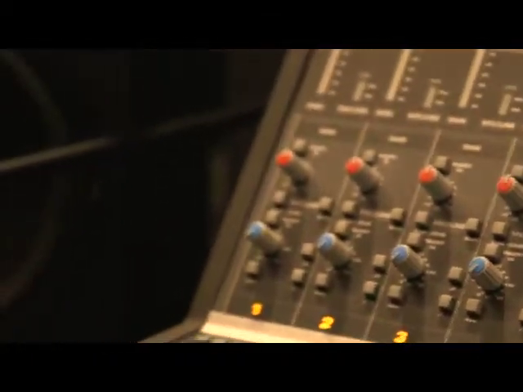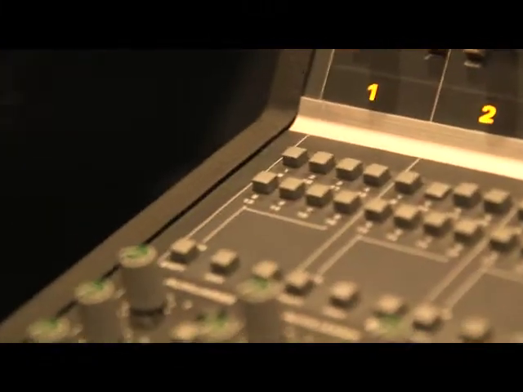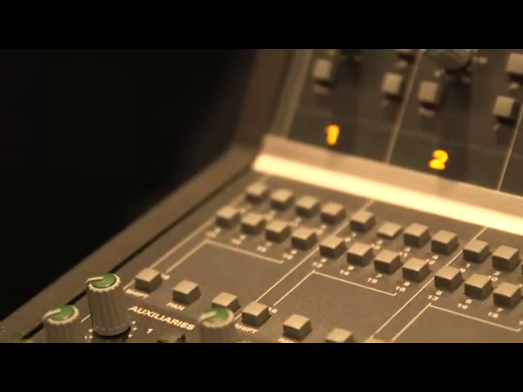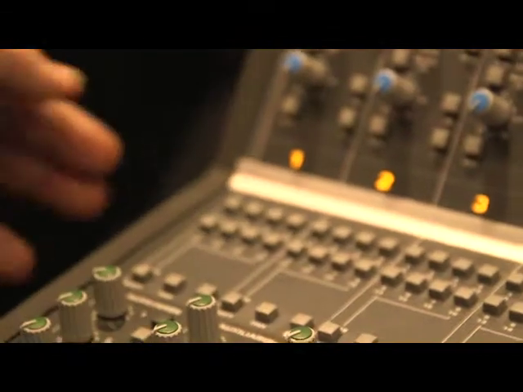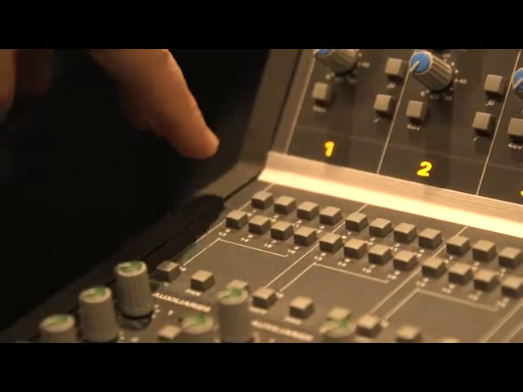Next step, we need to assign which input in Pro Tools we want our signal going to. So we go to the assignment section. In this particular room, we can run 16 inputs. But today we only need one. So if I want to assign channel 1 to input 1 in Pro Tools, I'm going to click 1.